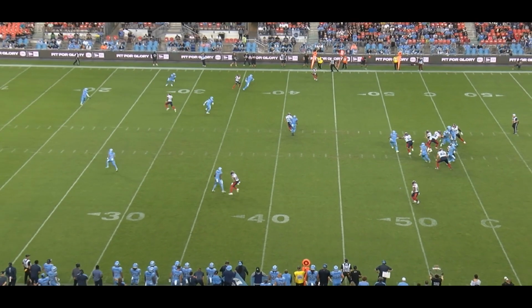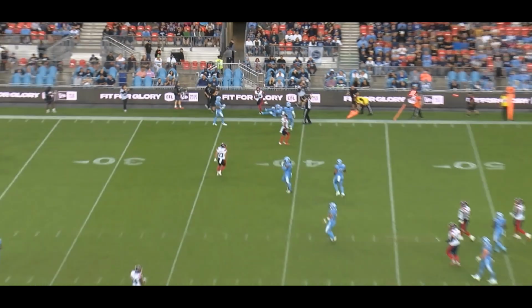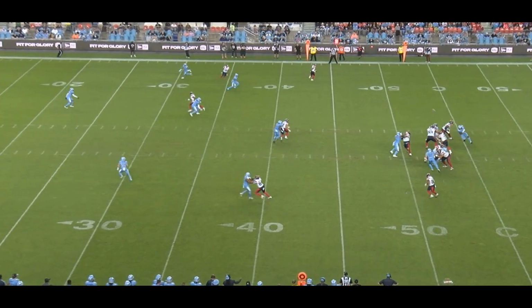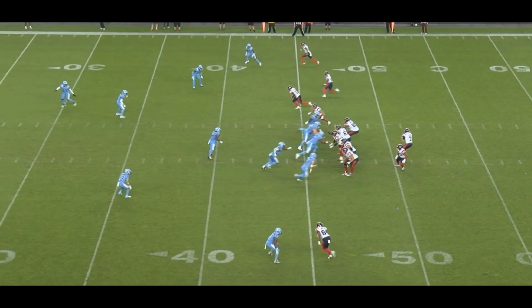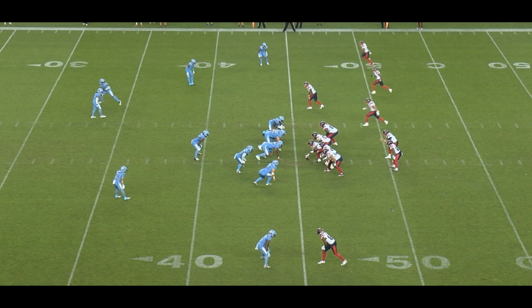Let's take a look at this from Montreal once again with a throw out to the flat, exposing zone coverage here. Let's go through and talk about a couple of points here. Sometimes you can go to your zone from depth, and that's what happens here. The hook player comes from depth. Sometimes there's combination coverages. So there are 4 down linemen.